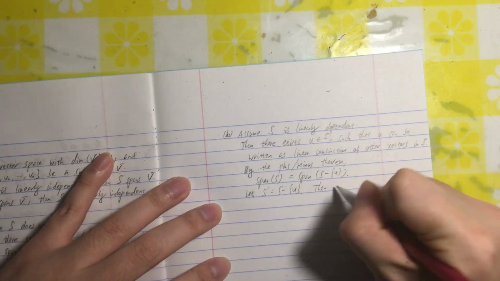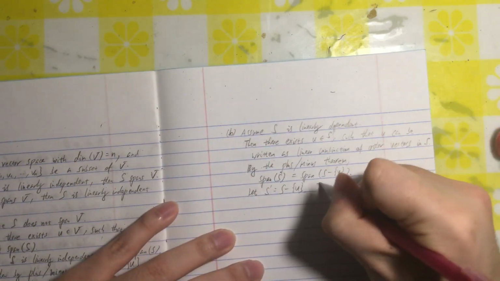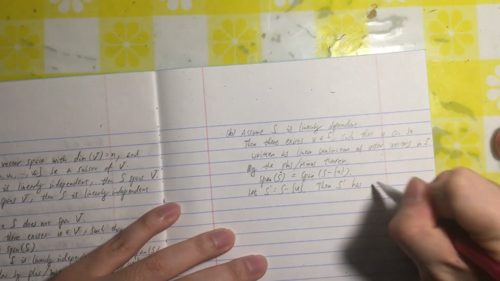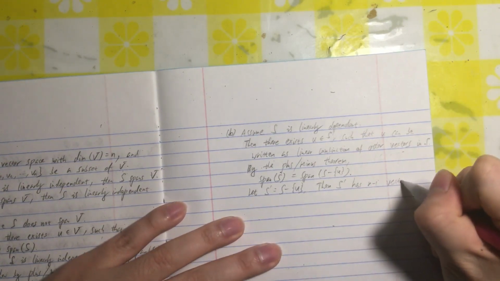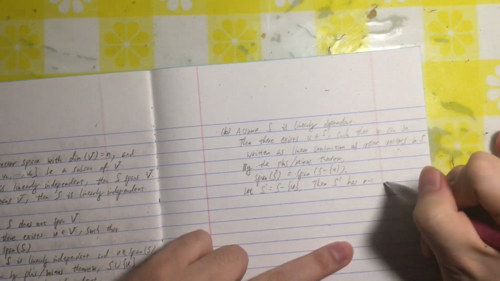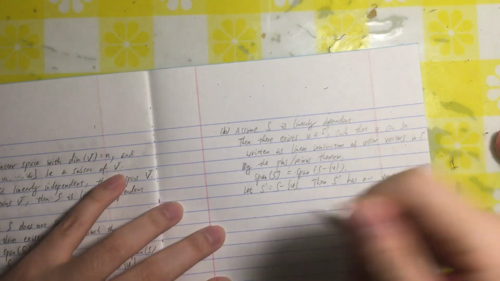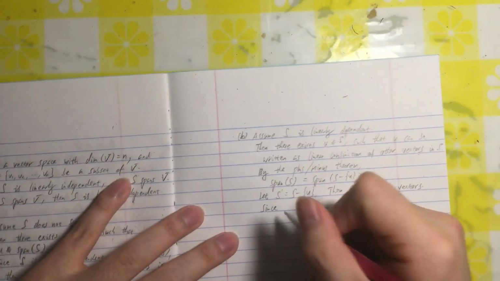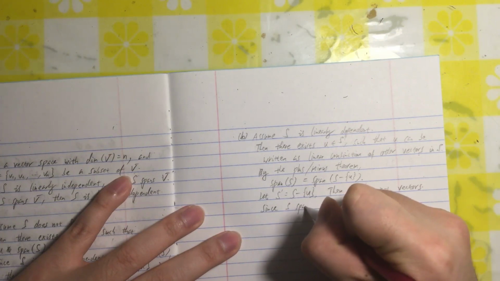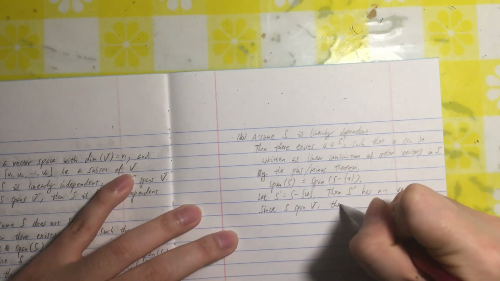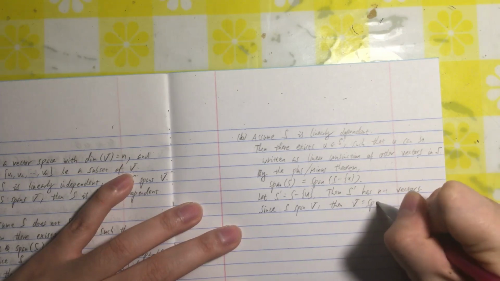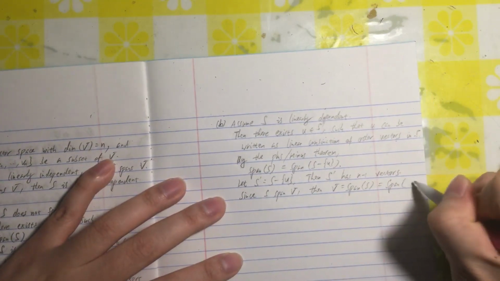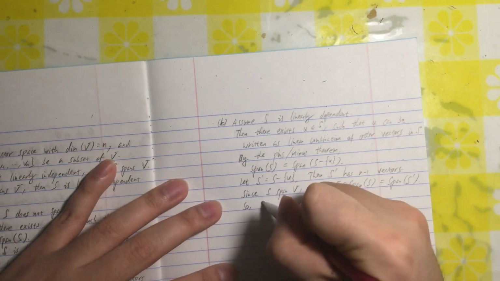Then S prime has m minus 1 vectors. Since S spans V, V is equal to the span of S, hence equal to the span of S prime. So S prime also spans V.